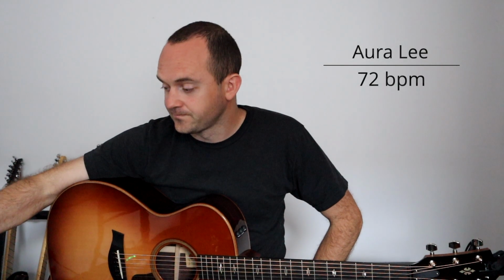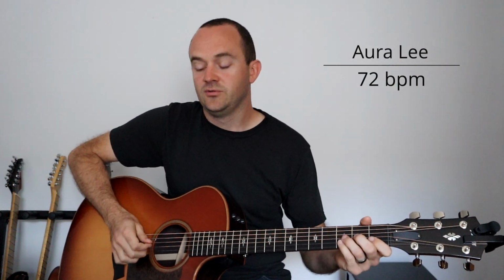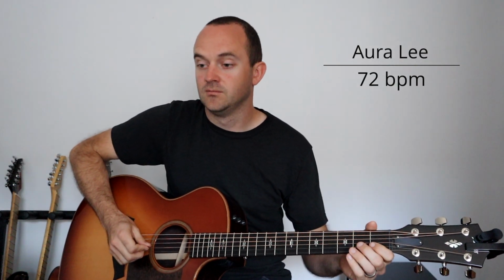All right, here we go. We're going to go ahead and take a look at Ah Poor Bird. So this is the first exercise in the book on page 12. And this is a pretty common folk song. I'll go ahead and play the melody for you. I'm going to set the metronome at 72. 1, 2, ready, play.